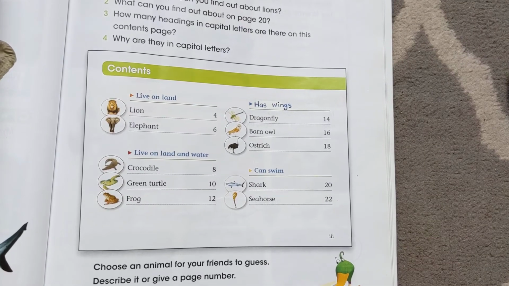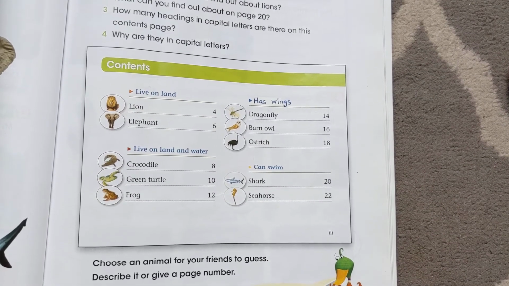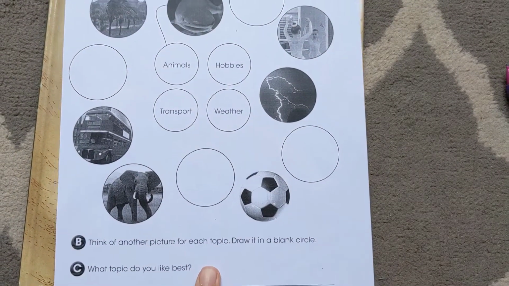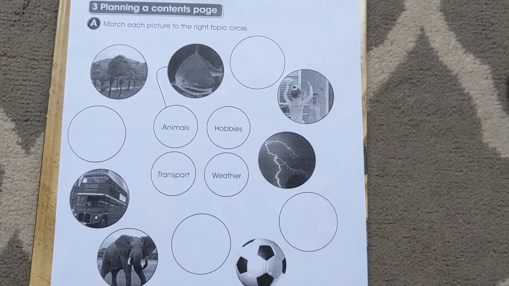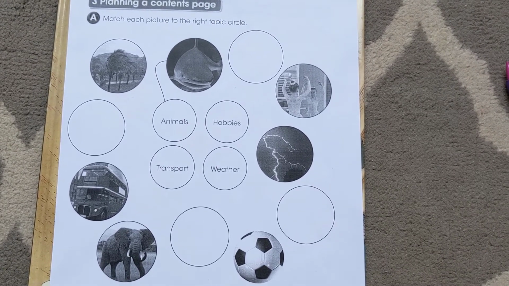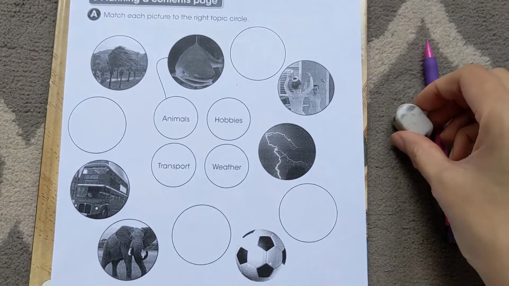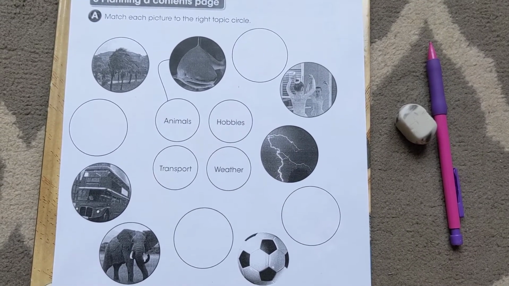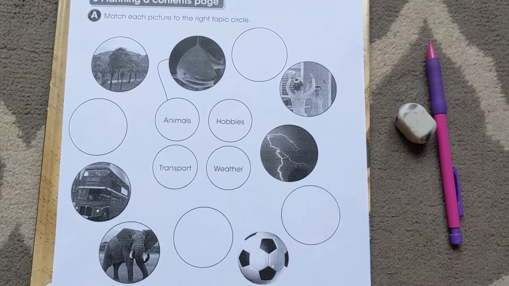Now, it's time to do our activity. We're going to do this together. Can you find this page, please? If you need to, you can pause the video, get your paper. You'll also need a pencil and maybe an eraser. And then once you have all of your supplies, you can go ahead and start the video again.